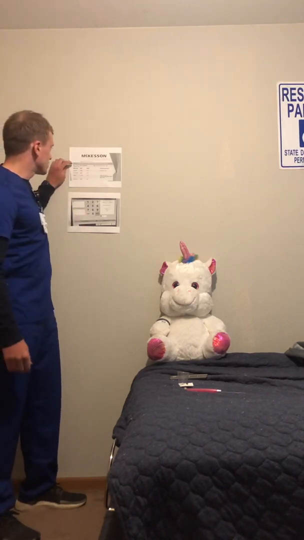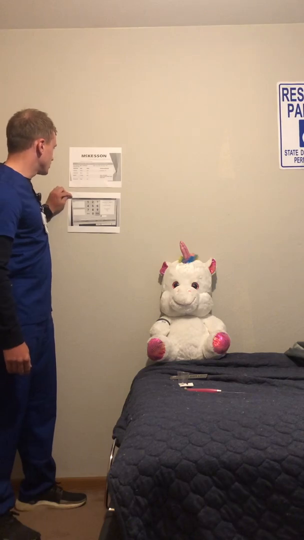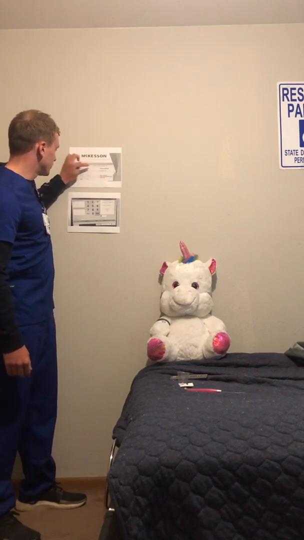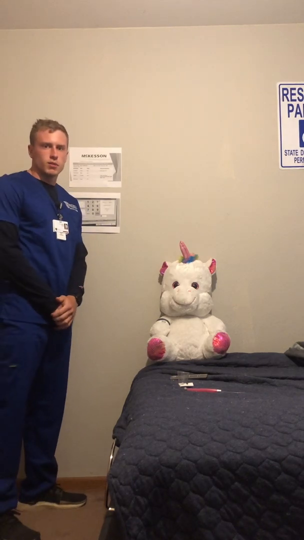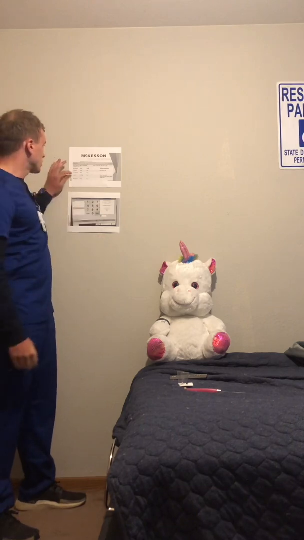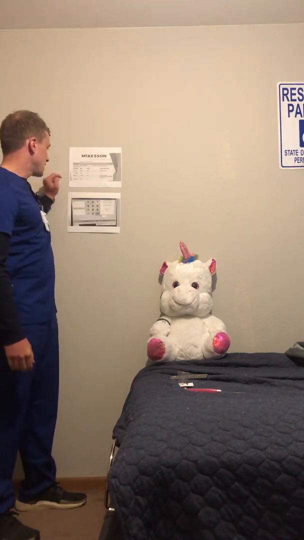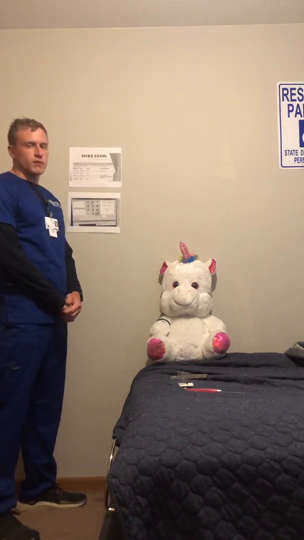So the EMR shows us that we have Michael Head as our patient, and so does the AccuDose, and date of birth is 4/24/1944, so we do have the right patient. The next right is the right medication. So this order calls for digoxin, and the AccuDose also lists digoxin. So we do have the right medication.